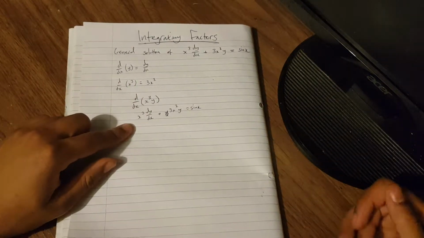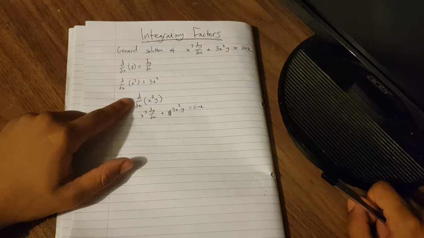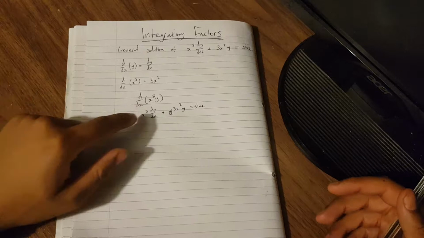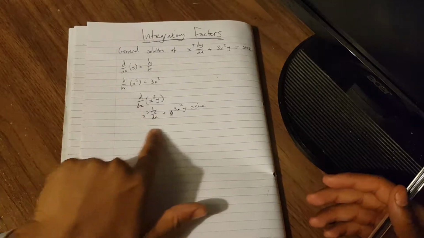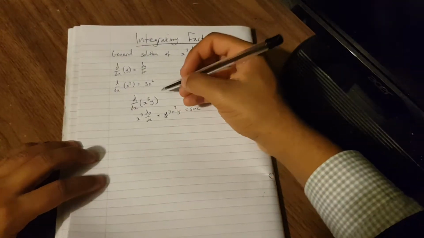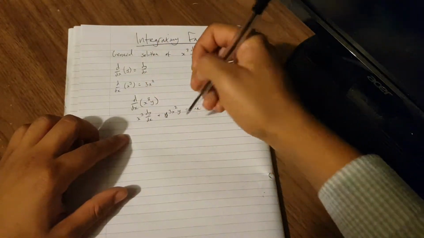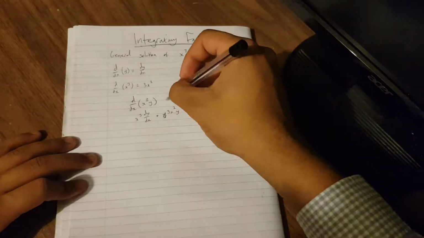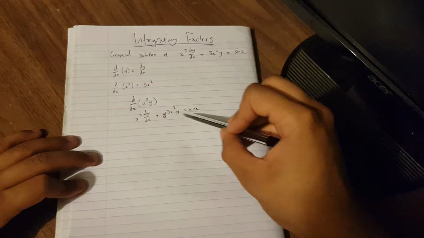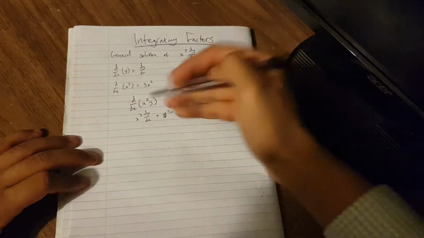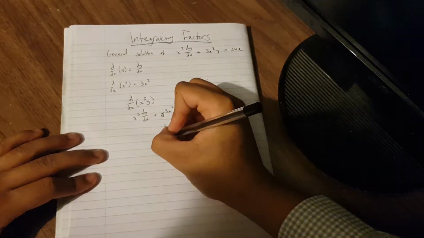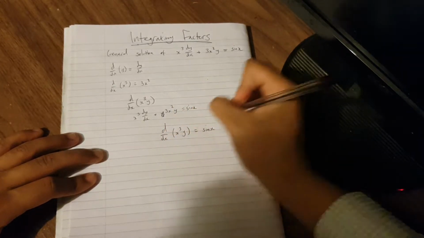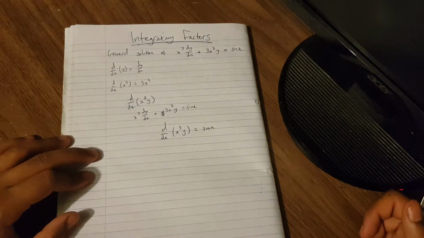Since d dx of x cubed y is a product, we can actually turn this around. Essentially this is the reverse product rule, so you're reversing the product rule and turning it into this. So what we can say is that d dx of x cubed y is equal to sine x. That's what we can say, genuinely.